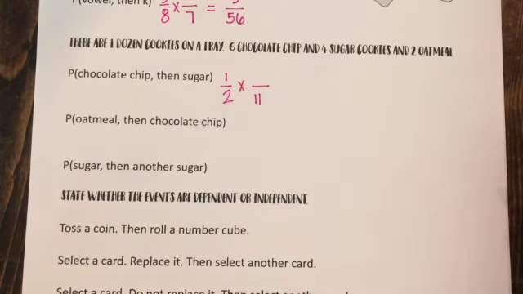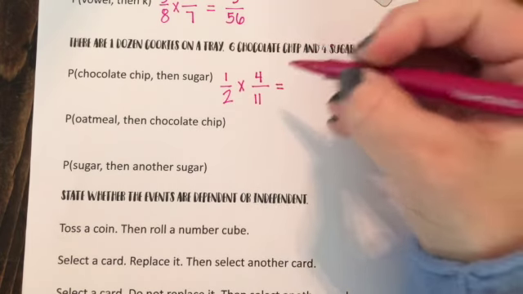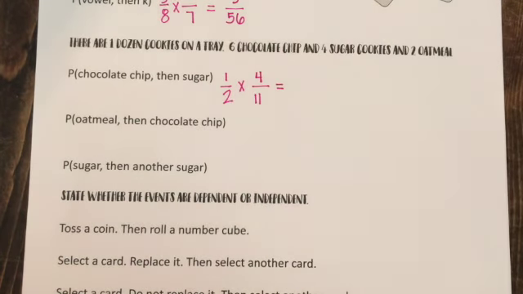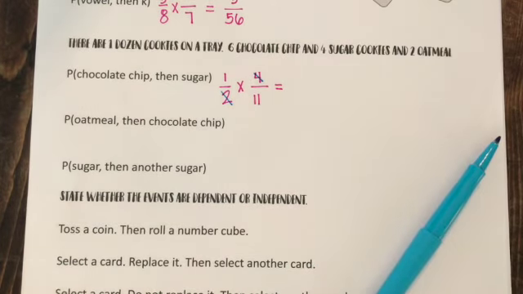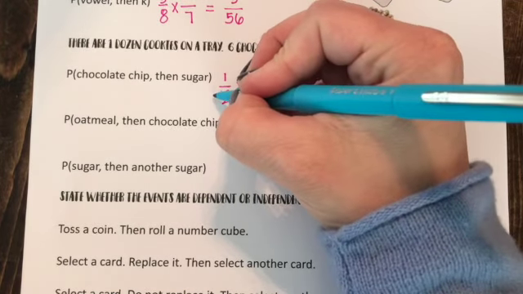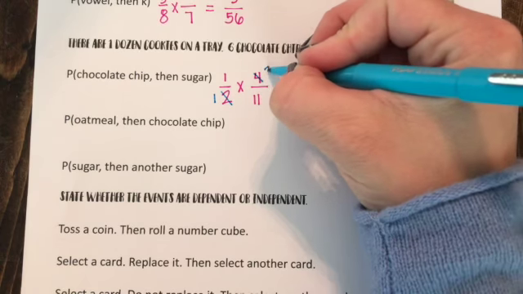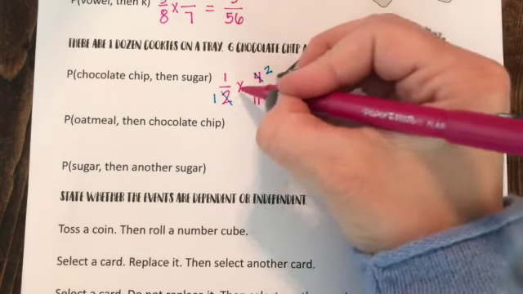So 6 out of 12, so half the cookies are chocolate chip. But now there's only 11 cookies left. Now there's only 11 cookies left. And 4 of them are sugar cookies. So what I'm left with is, and let's see if I can cross reduce anything first. What are 2 and 4 both divisible by? Okay, so they're both divisible by 2. So 2 goes into 2 one time, and 2 goes into 4 2 times. So now what I'm left with is 1 times 2 is 2, and 1 times 11 is 11.